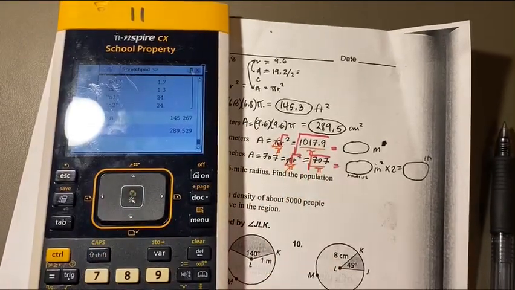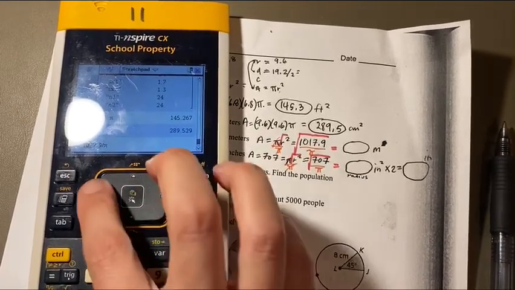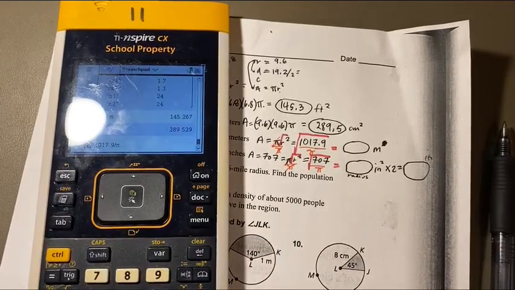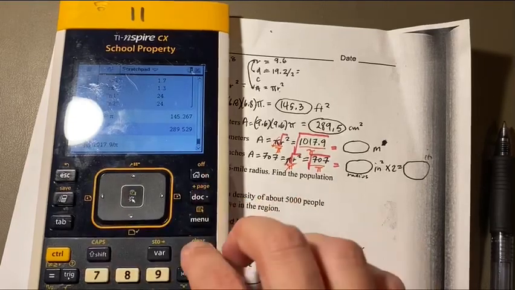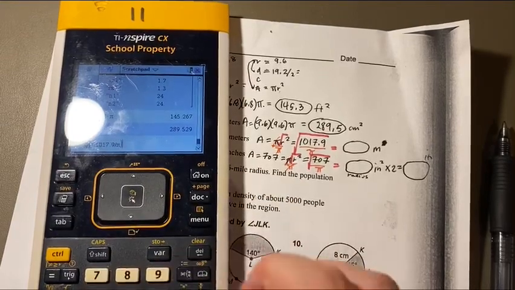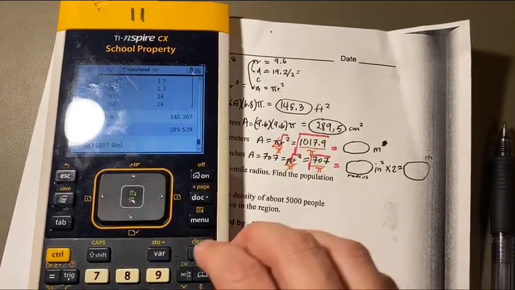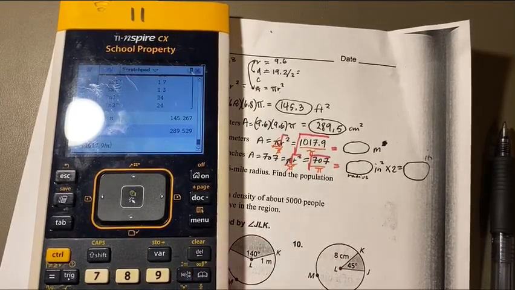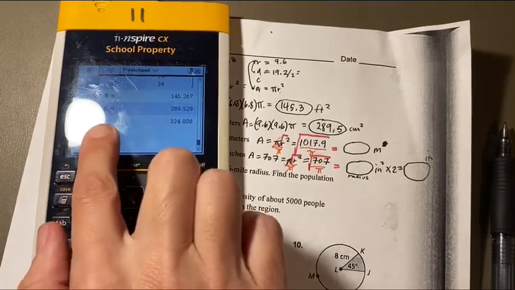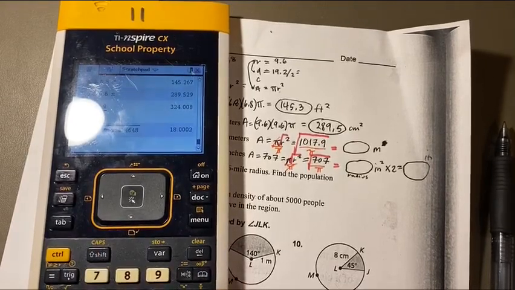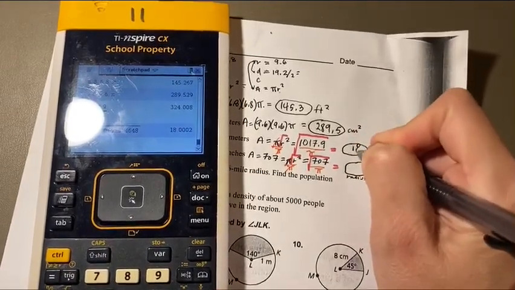All right, now this one's a little trickier, right? I have 1017.9 divided by pi, and then I want to take the square root of that whole answer. So the square root of this. That didn't work, so I'm just going to try that. 107 divided by pi, and then I'm going to take the square root of that answer. Okay. Ooh, so I got 18 there.